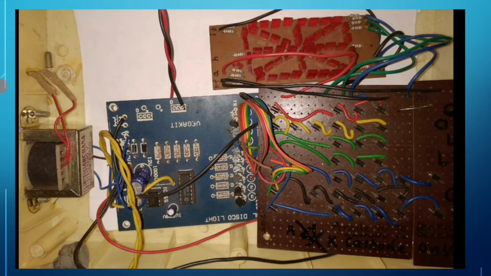In this we are going to display RISV, where 5 letters are used, and college, where 7 letters are used. So 5 rows of diodes and 7 rows of diodes are required to construct it. For each word there should be a different circuit.